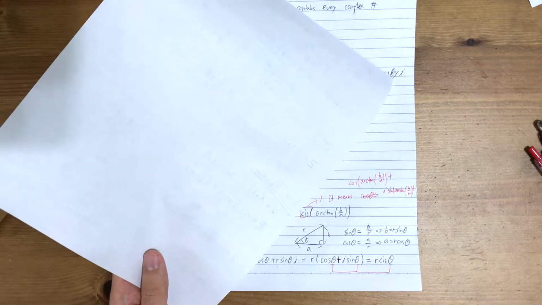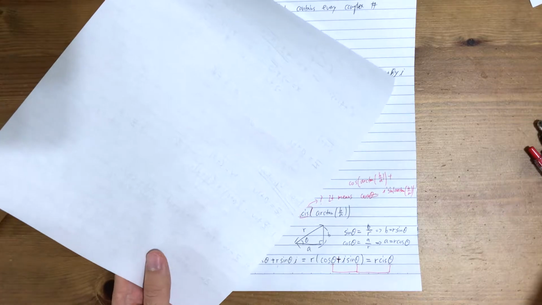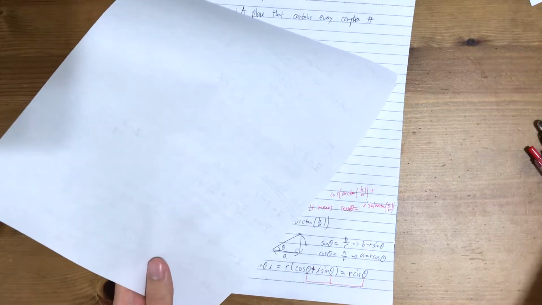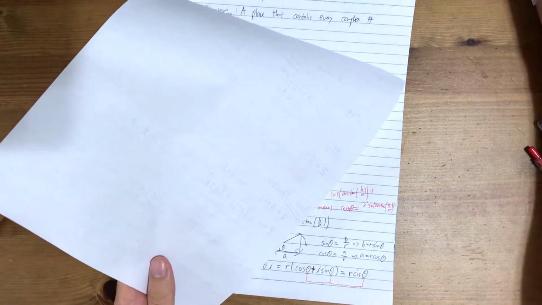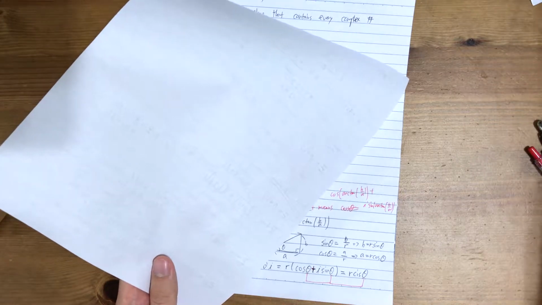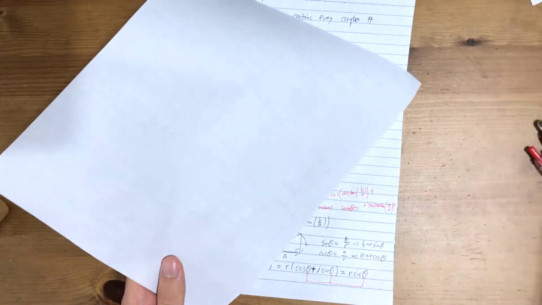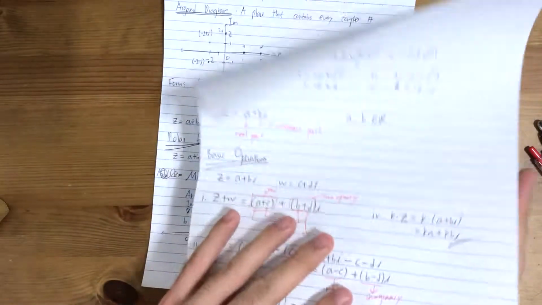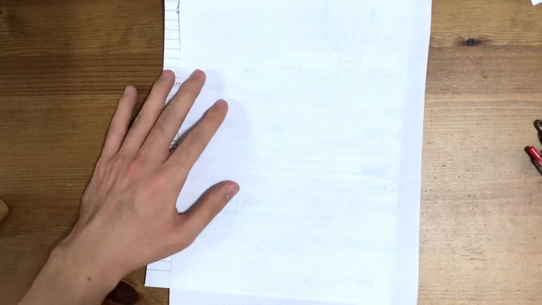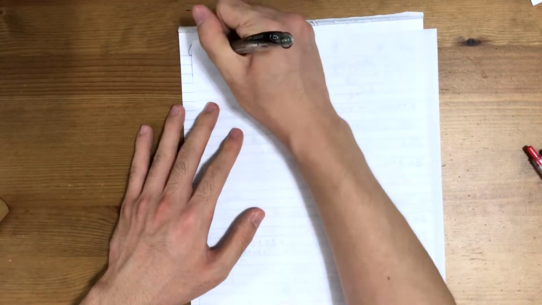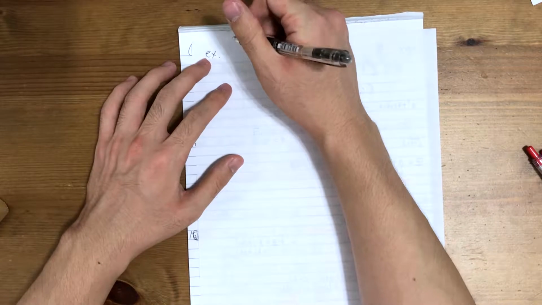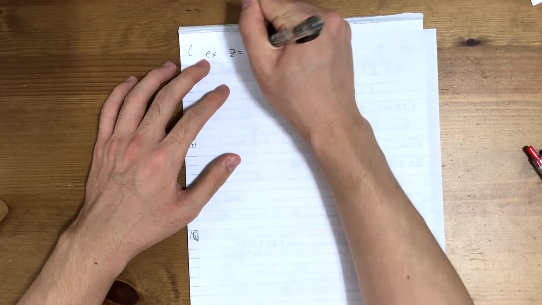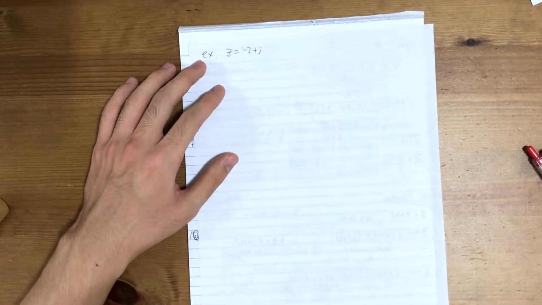Alright, so I'll just use this paper. Let's use the complex number that we had. So z equals -2 plus i, okay?